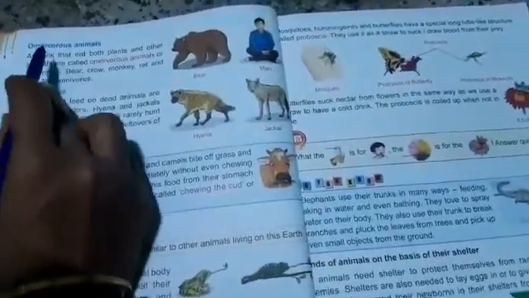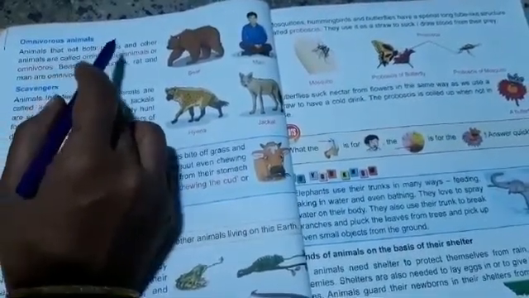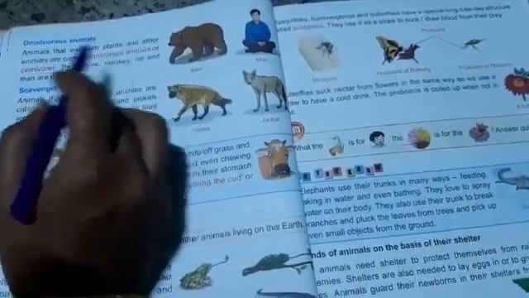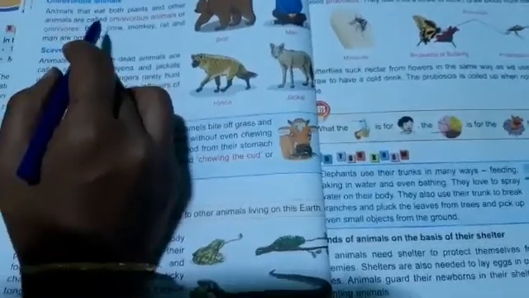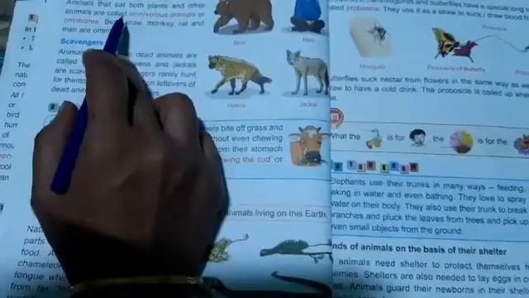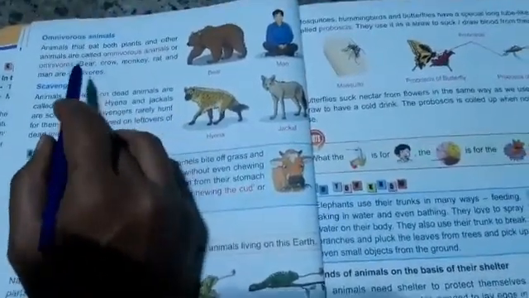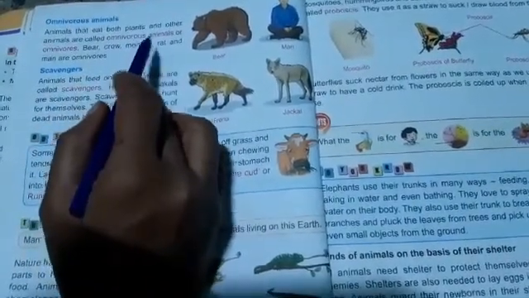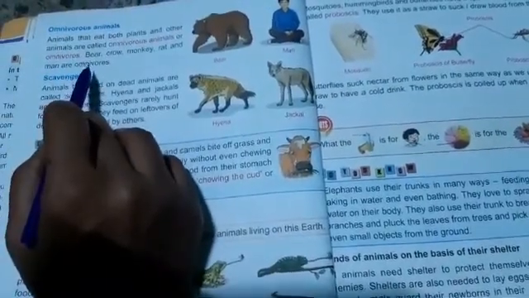For example, bear, crow, monkey, rat and man are omnivorous.